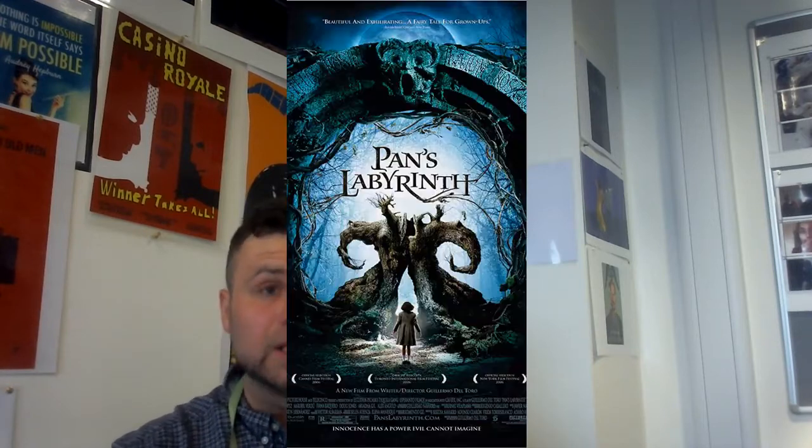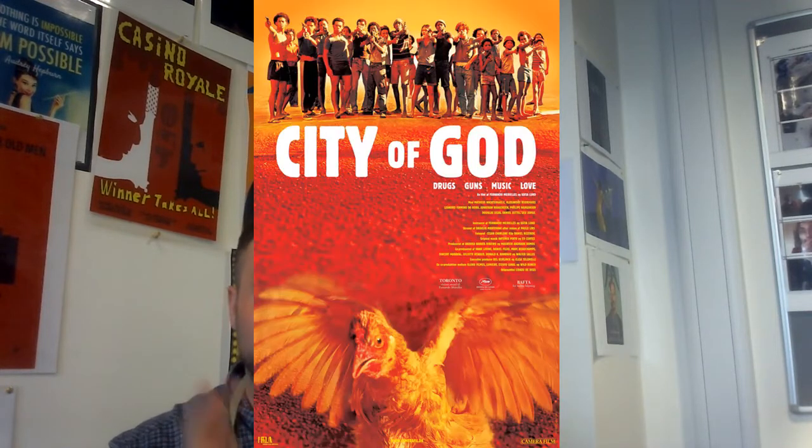In particular, student favourite seems to be Pan's Labyrinth by Guillermo del Toro. Students also like City of God, a Brazilian film which deals with the favelas and the poverty, a real aesthetically pleasing film, but that also is very hard-hitting.